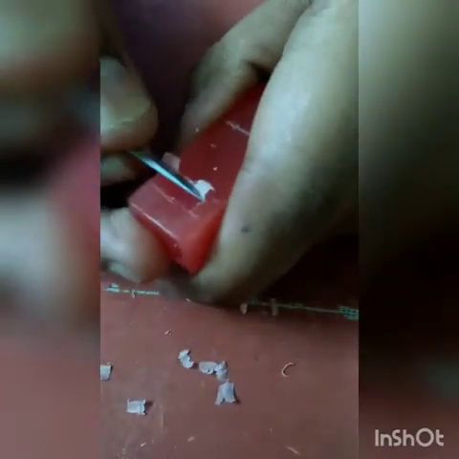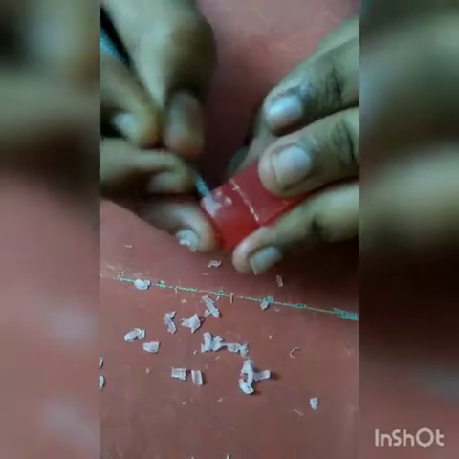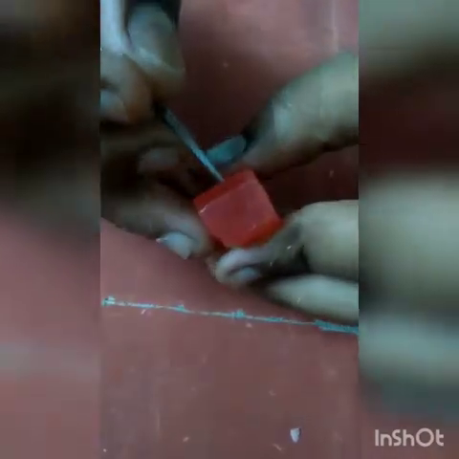Now I'm doing the lingual side. I've done it, just make it look more prominent. Now we have almost done the sides. Now we're going to do the occlusal table.